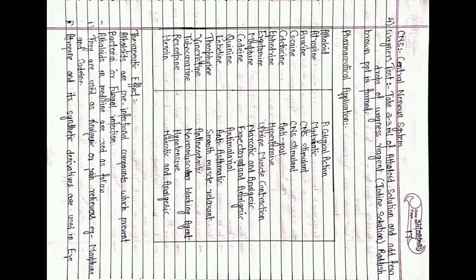2. Mayer's test. Take 2 to 3 milliliters of alkaloid solution and add a few drops of Mayer's reagent, potassium mercuric iodide solution. White-brown PPT is formed. 3. Wagner's test. Take 2 to 3 ml of alkaloid solution and add a few drops of Wagner's reagent, iodine solution. Reddish-brown PPT is formed. Pharmaceutical application: alkaloid, pharmacological action.